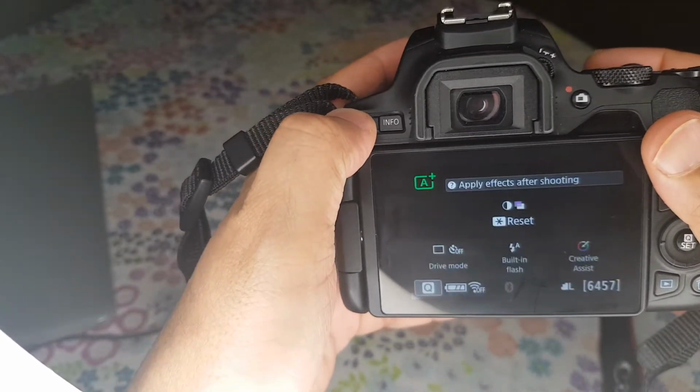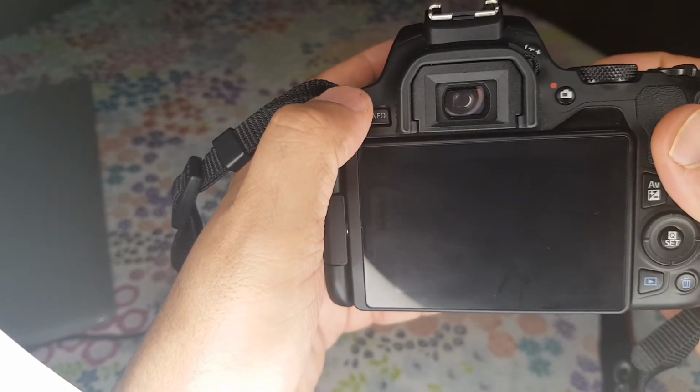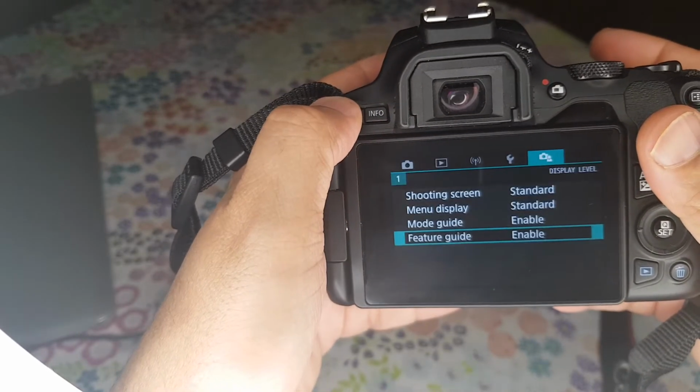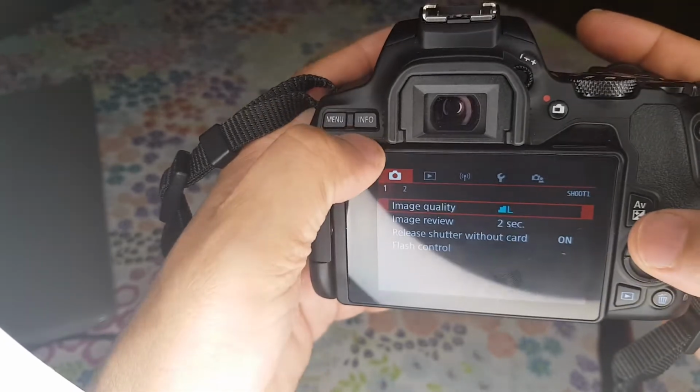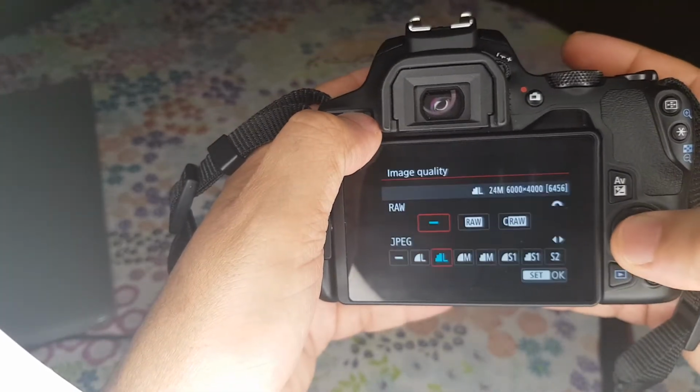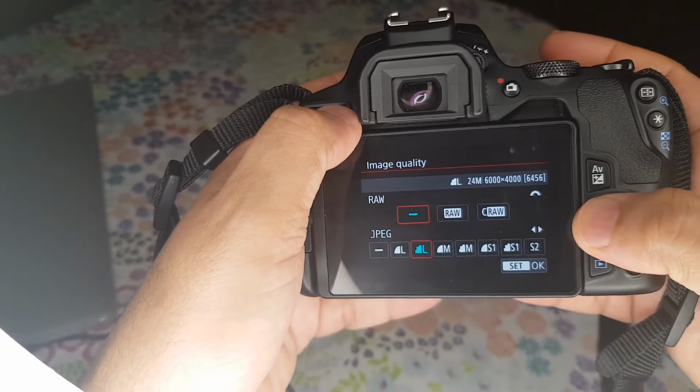If I click on menu, I can take the picture. So if I click on menu, you've got other features as well. So if I flick through this by clicking on this info button, you've got image size, which is basically how big your image is.